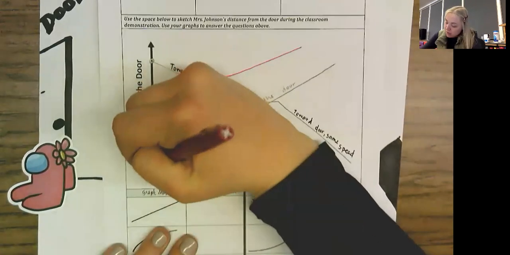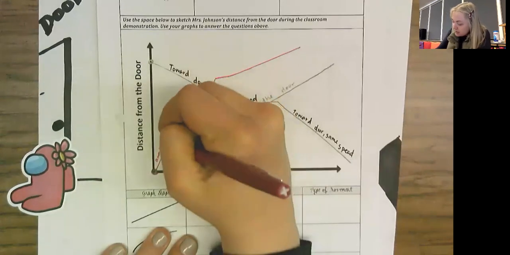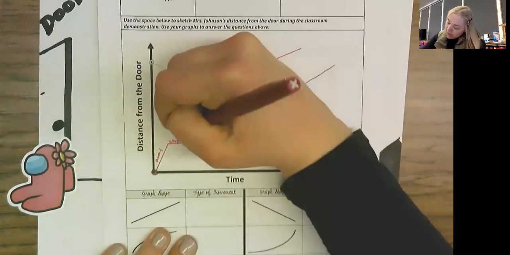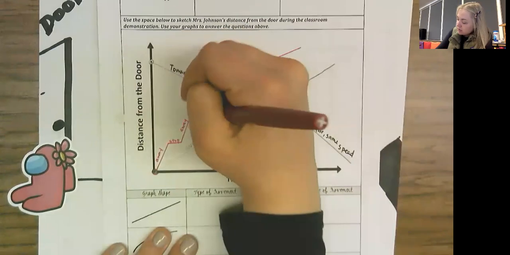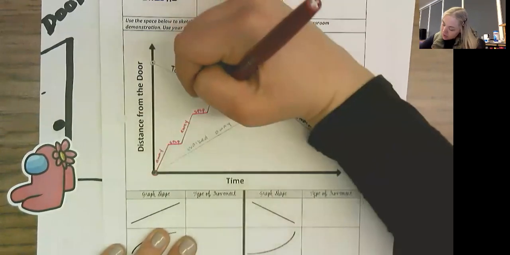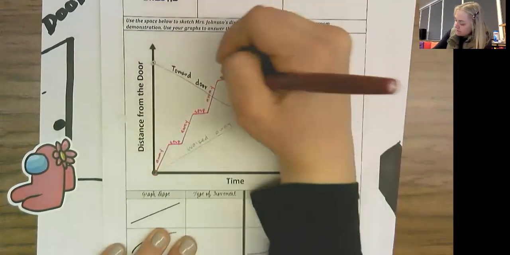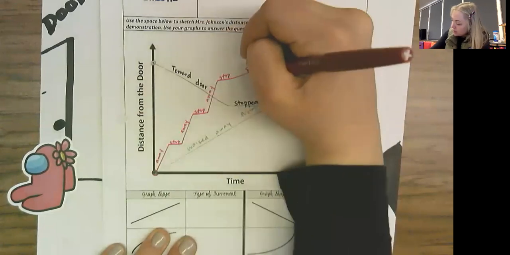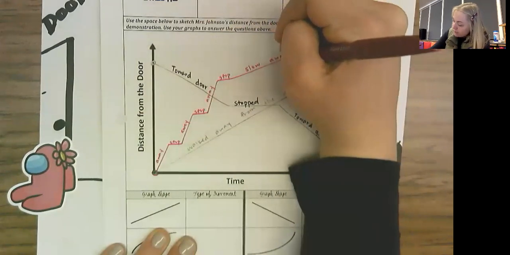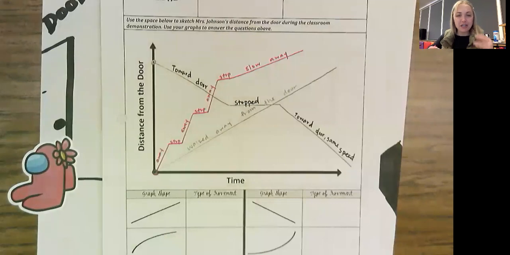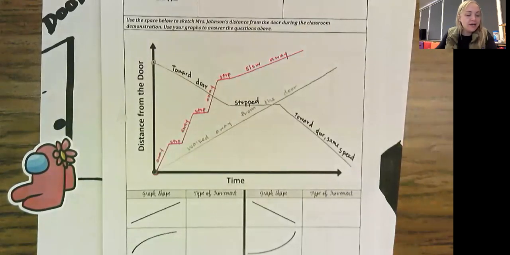So away, stop, away, stop, away, stop, and then slow away. You can see that change in the speed. All right, so here's a new one.